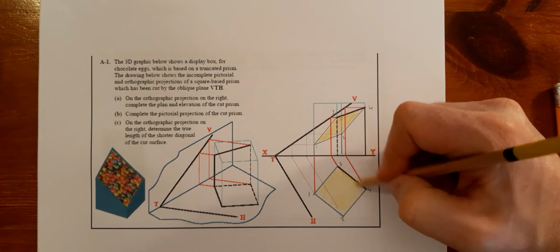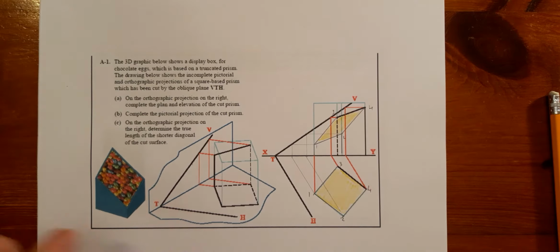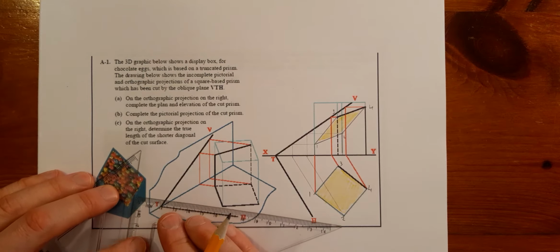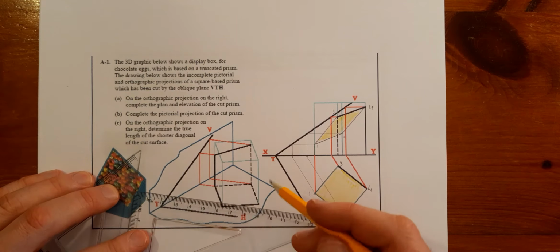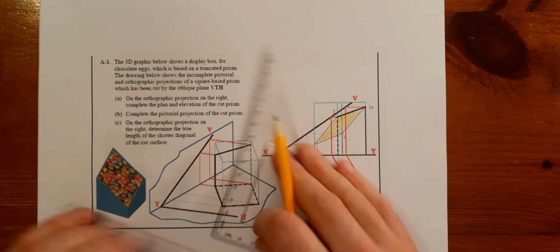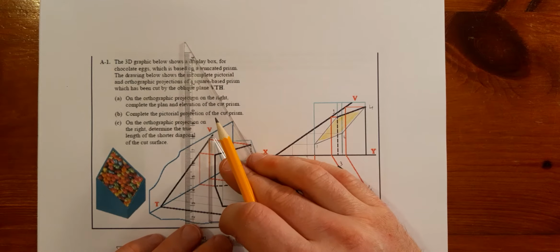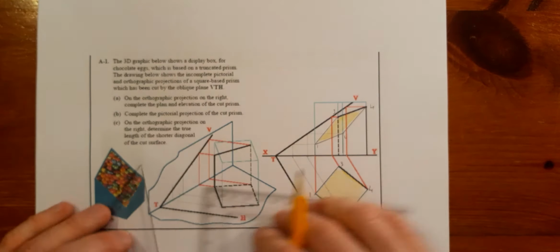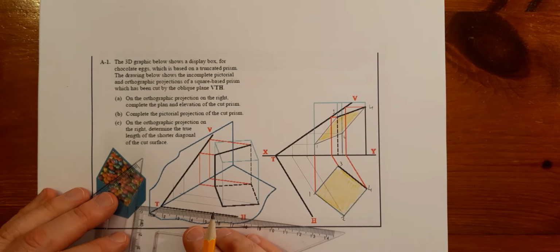Now, the next thing we're going to be doing on the pictorial is to finish out that. And similar to the orthographic, they've shown us how they've done that. Same thing. Run your points in parallel to the horizontal trace. Then we're just going to bring them up vertically. We hit the vertical trace. We are going to run them back out.